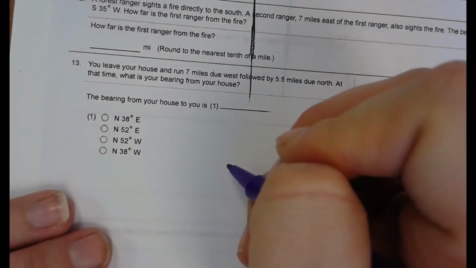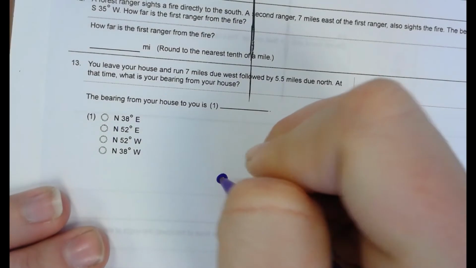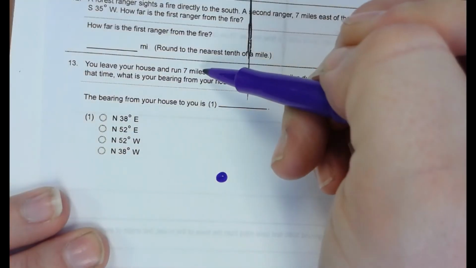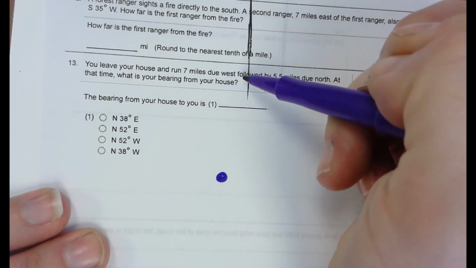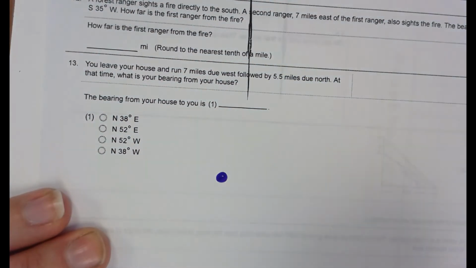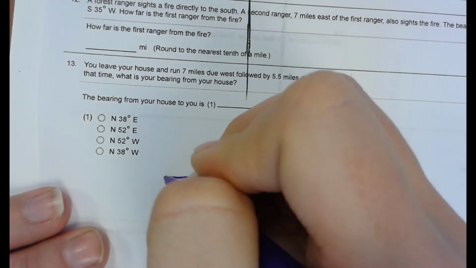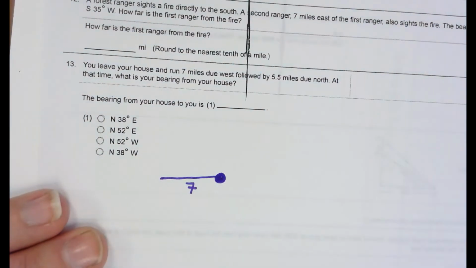Okay, you leave your house. So look, this is a fabulous drawing. This is you. I'm a great artist, aren't I? That's you, that dot. And it says, you run 7 miles due west. Which way should I go? To the left. And you're going to put 7 underneath it. So now you're here.